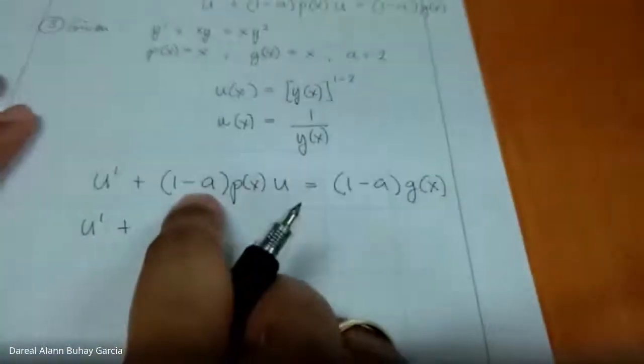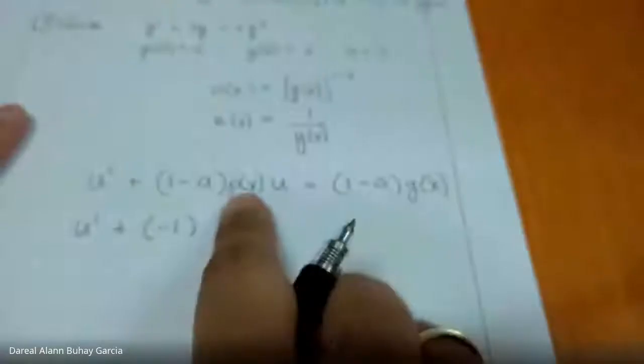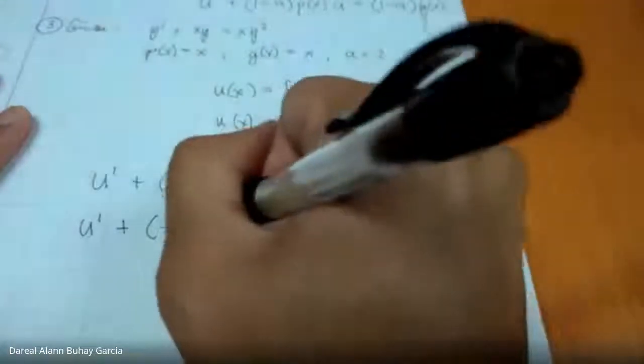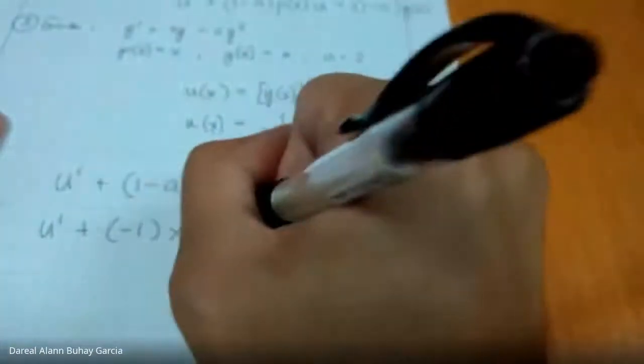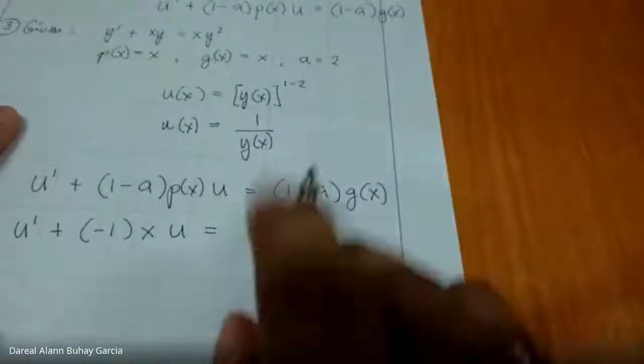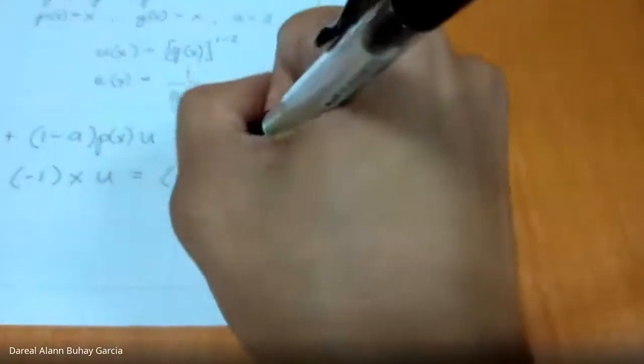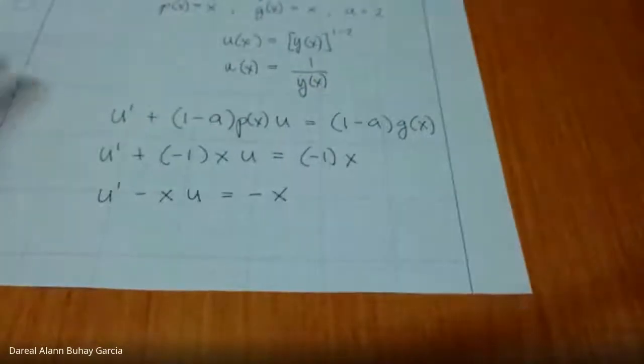So 1 minus 2 is negative 1. So negative 1, p of x is x, times u equal to, again, negative 1, and g of x is x. U prime minus x times u is equal to negative x.